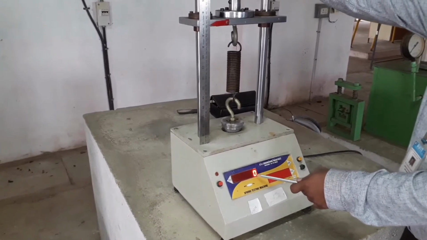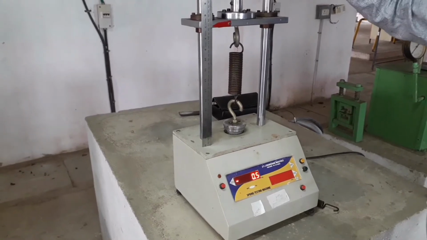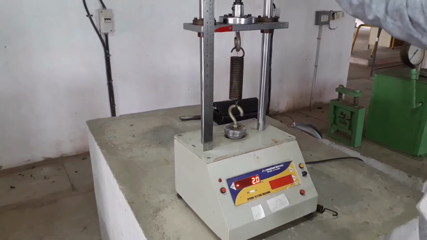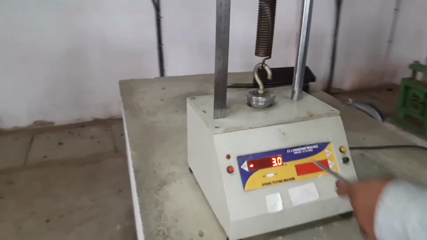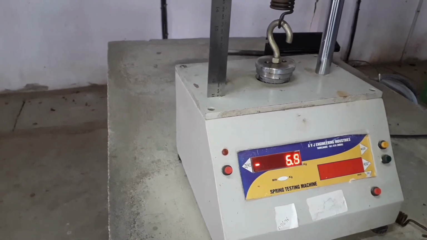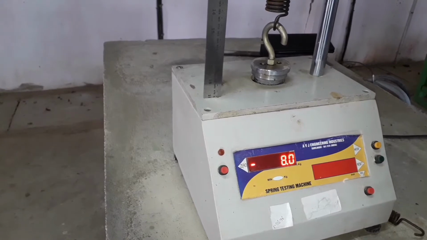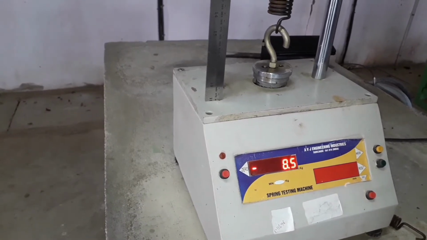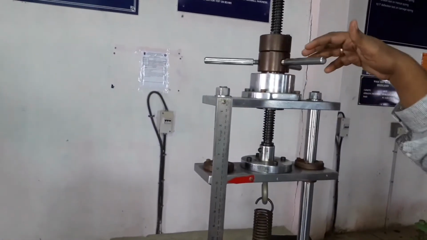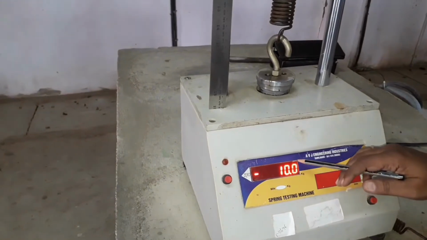The first load is 10. Now I have to increase the load. See, 10 kg.